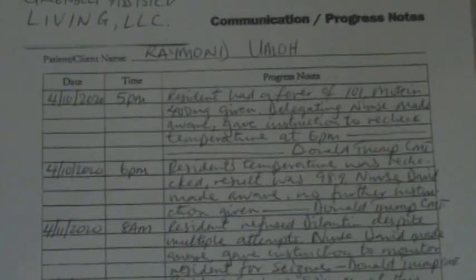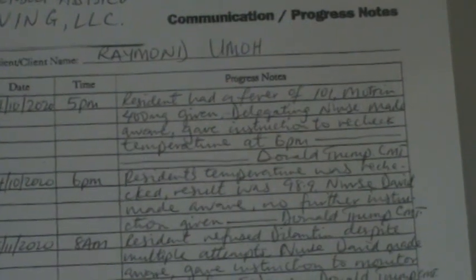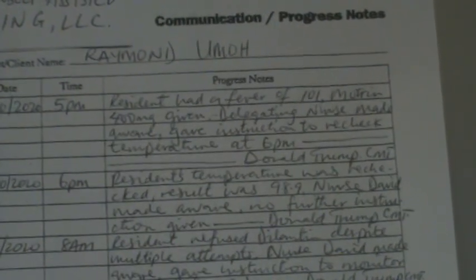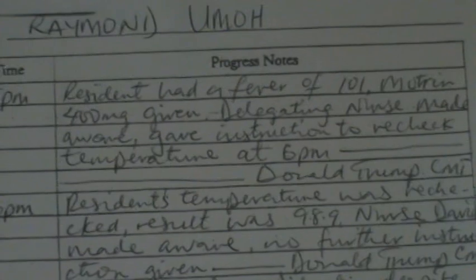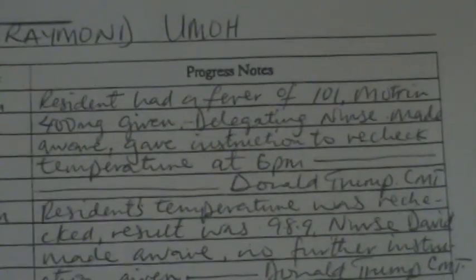So at 5 p.m. on April 10th, resident had a fever. Forgive my writing if it's confusing, but that's a fever. Resident had a fever of 101. That's what happened.